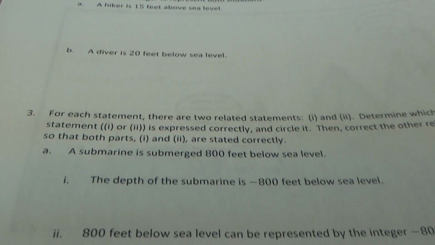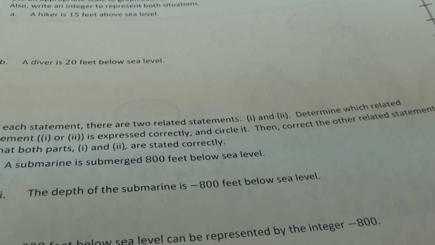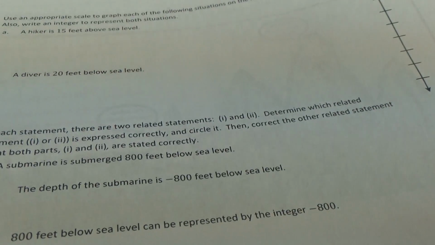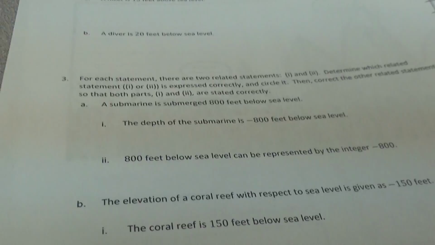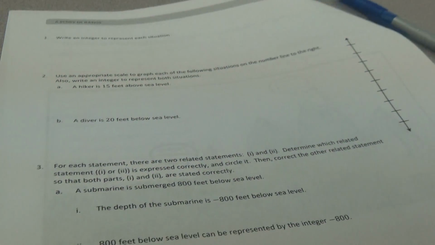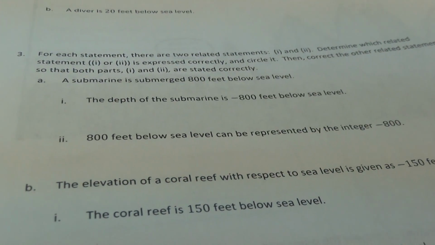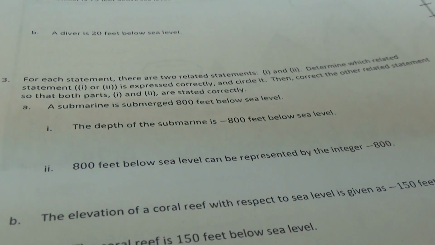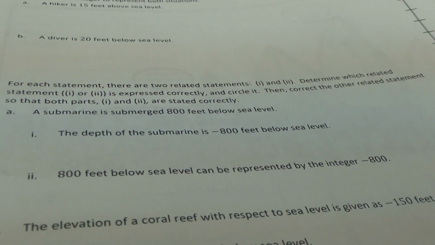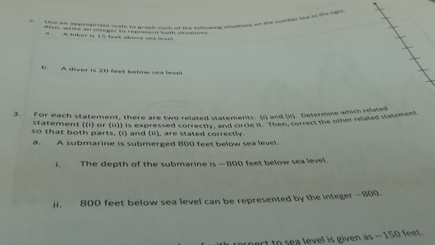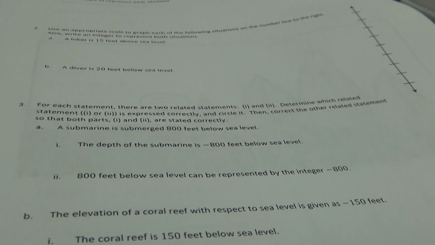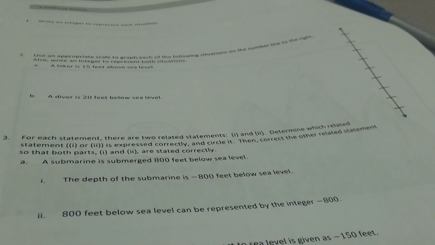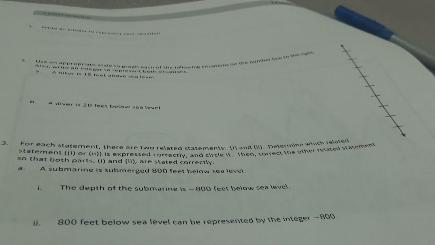So here you have to circle one of the 2 situations below, okay? You're either going to circle 1, the depth of the submarine is negative 8,000 feet below sea level, or you're going to circle 2, 800 feet below sea level can be represented by the integer negative 8,000.